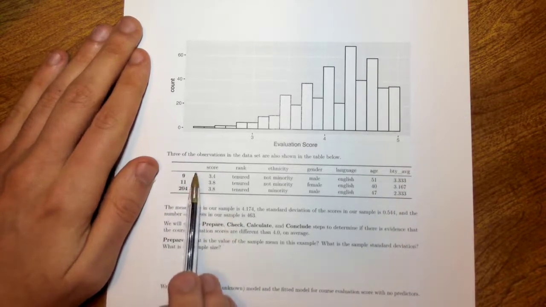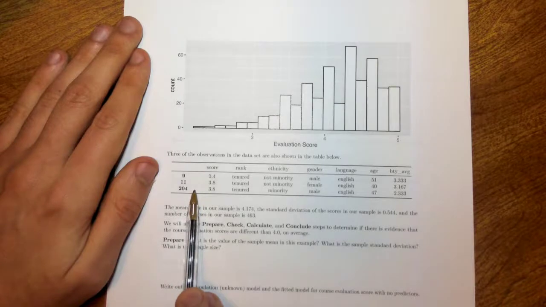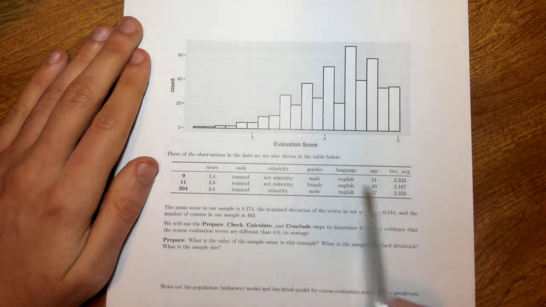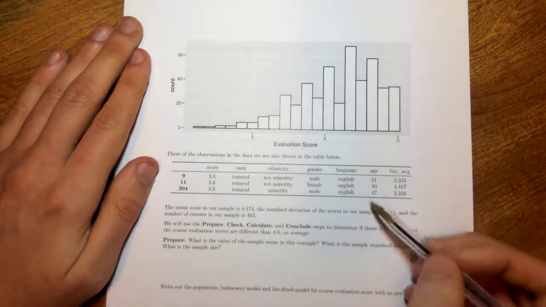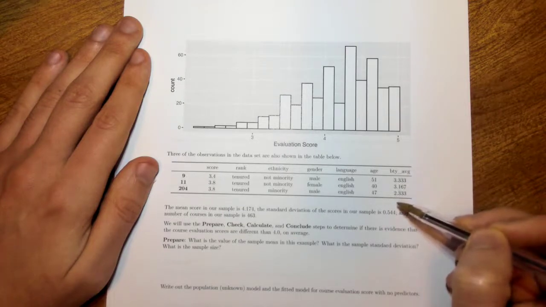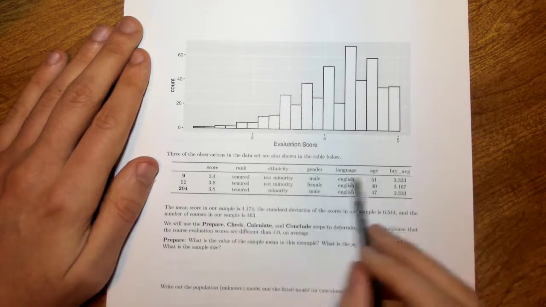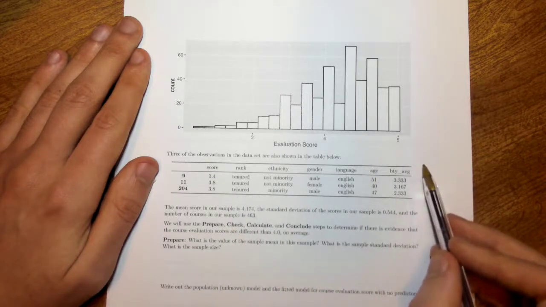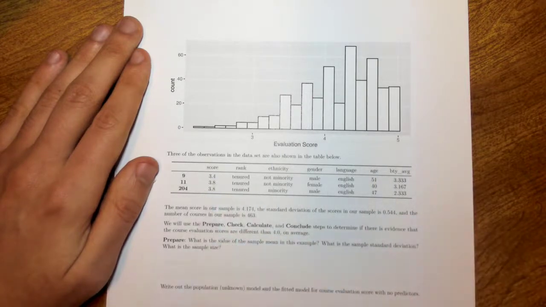We also have just the first 3 cases in the data set, and some of the variables we have are their score, their rank, their ethnicity, their gender, their language, how old they were, and this average attractiveness rating. Again, for now, we're ignoring everything else because we have a model with no predictors, and we're just going to focus on score.